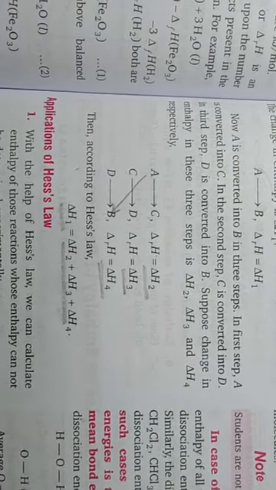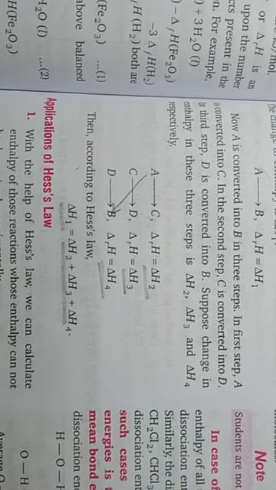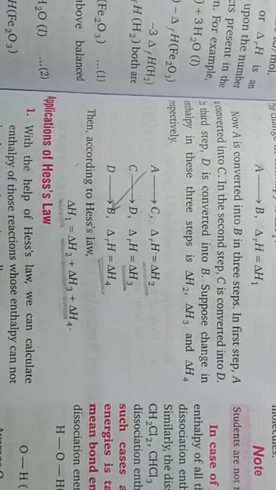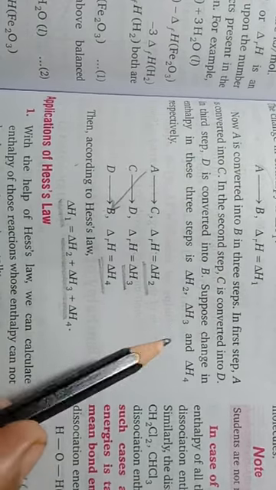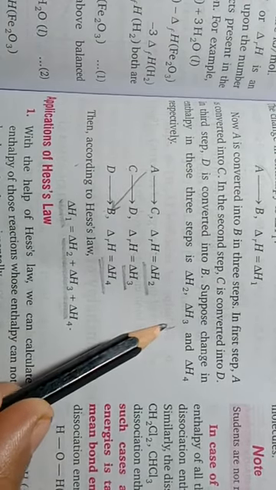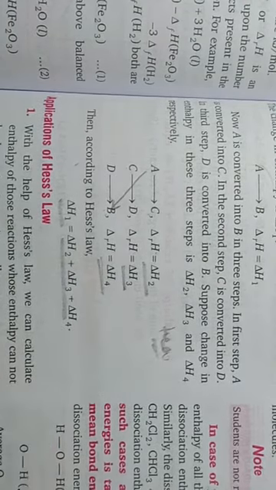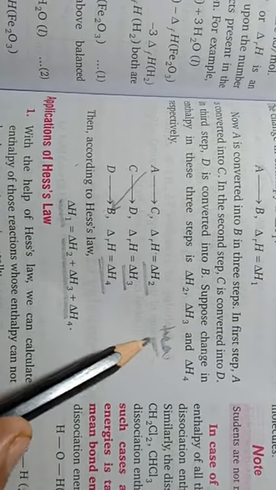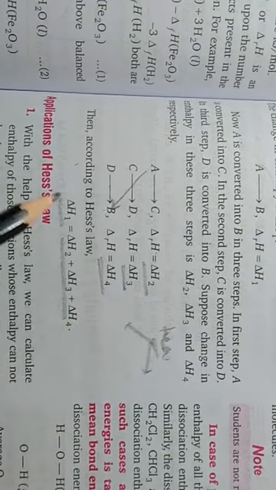Or you can take an example related to our daily life. Most of the time we prepare tea in the kitchen, and we can do it in two ways.